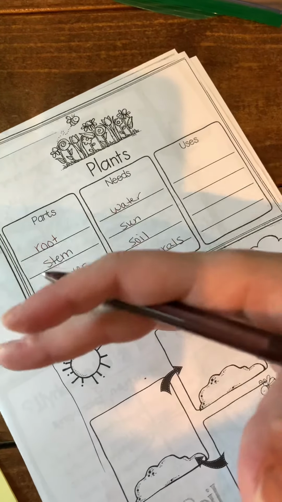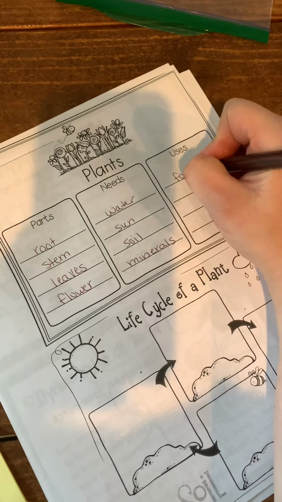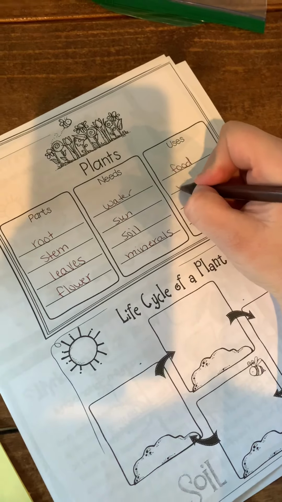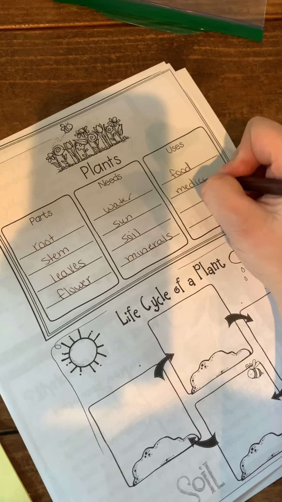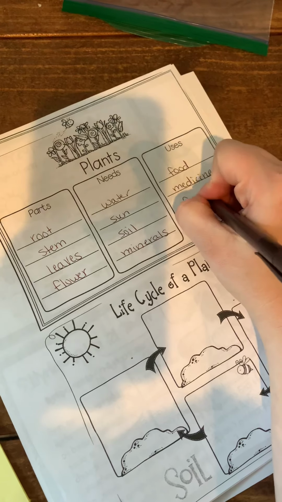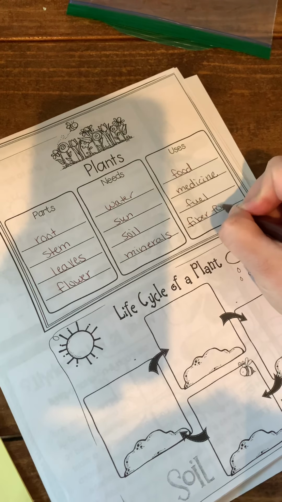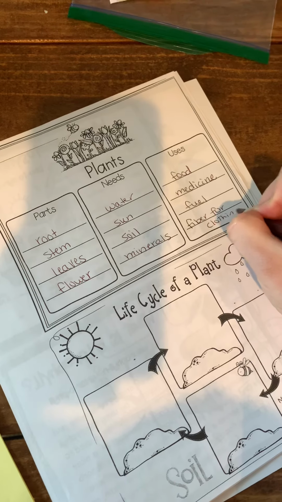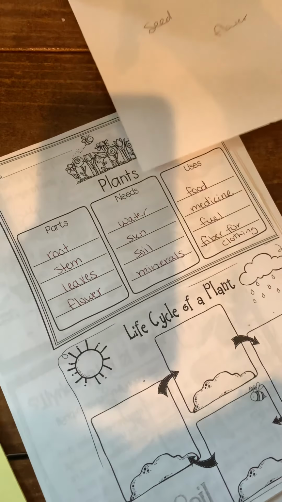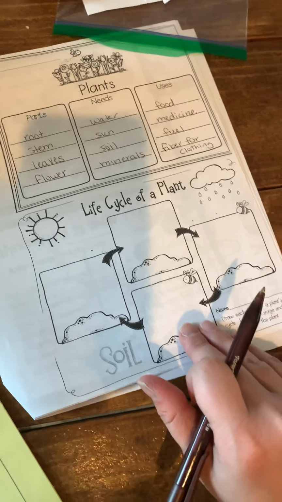And then what are some things we use plants for? So we use plants for food, like tomatoes is a plant. We use plants for medicine. We use it for fuel. And we use it for fiber for our clothing. So like cotton is a plant. So we use that to help us. And then this bottom part is the life cycle of a plant, which you read about earlier.